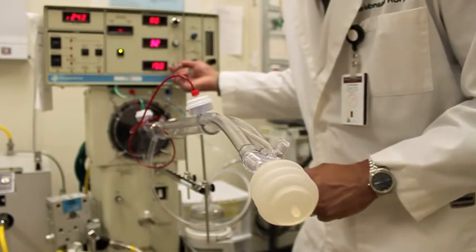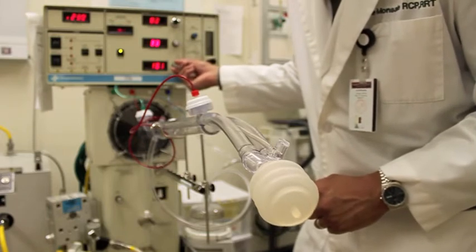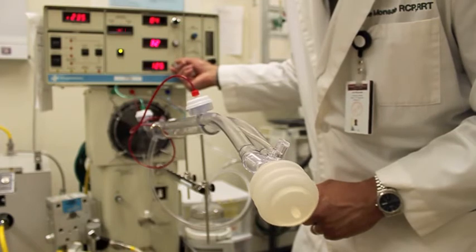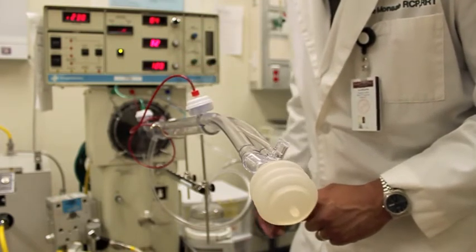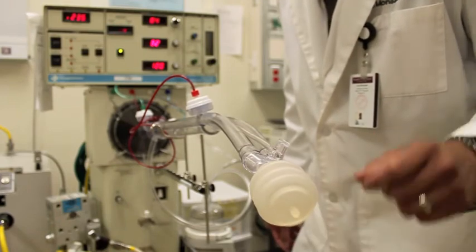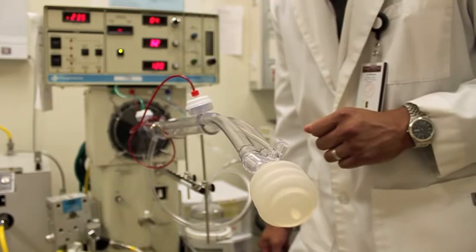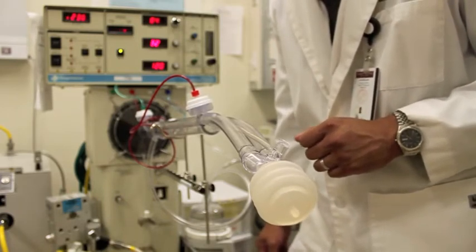I'm going to turn down the hertz to be about 12 hertz. Each hertz is about 60 breaths per minute. So at 12 hertz, this is going to give us about 720 breaths, or oscillations per minute. And as you can see here, this is what we're going to be doing to our newborns or our adult patients with ARDS.